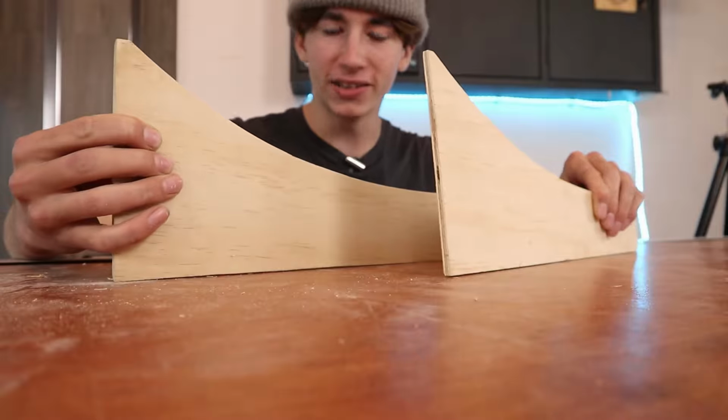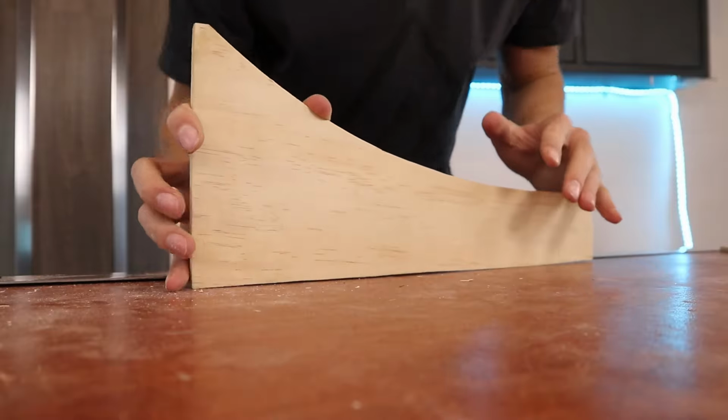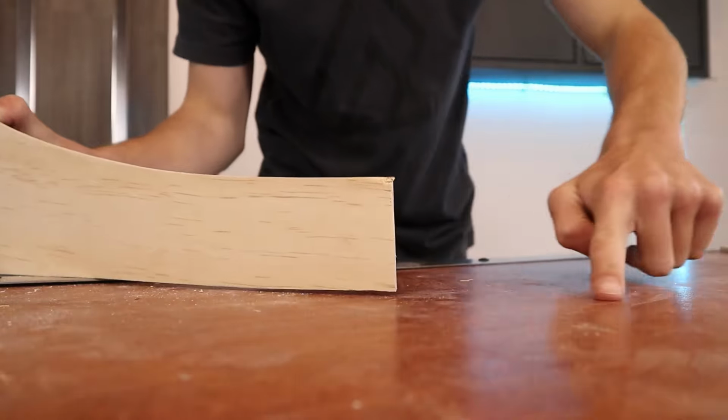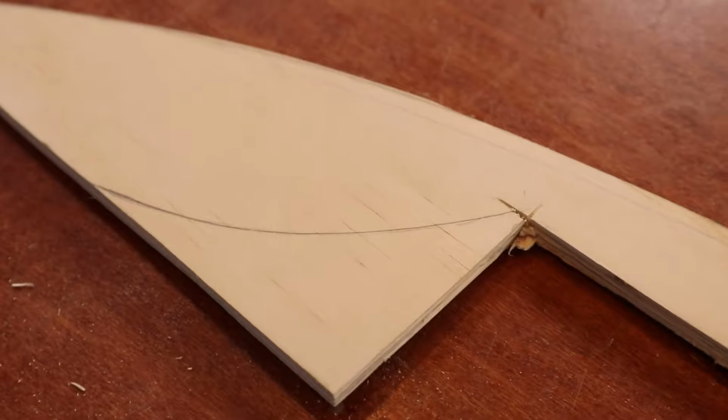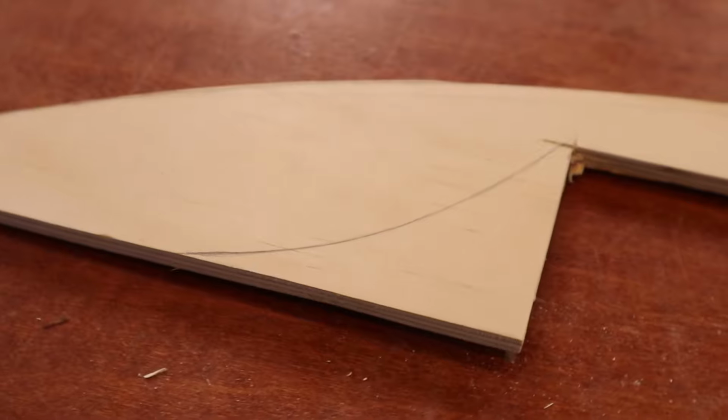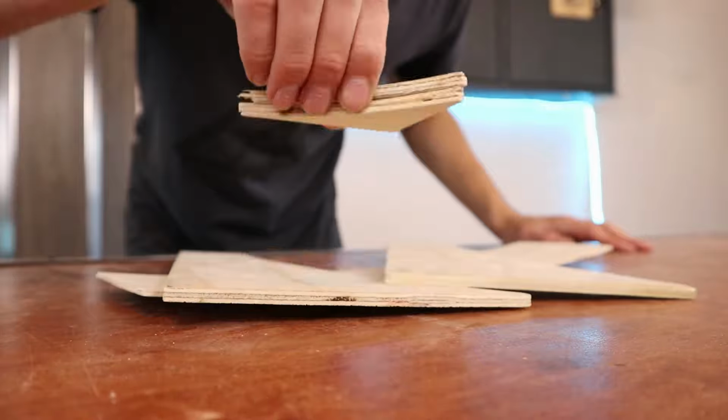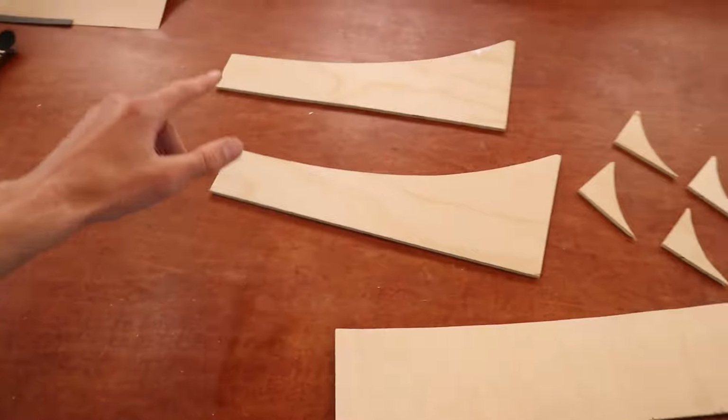I got both of the panels cut out and these look pretty good. So this part is pretty much done and now I'm gonna make that little ramp that goes here. This little piece here. All the pieces are now cut out.